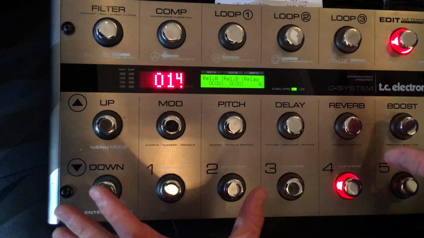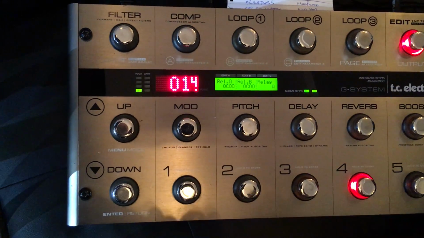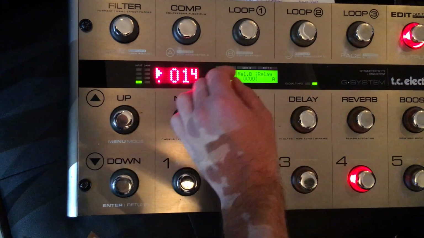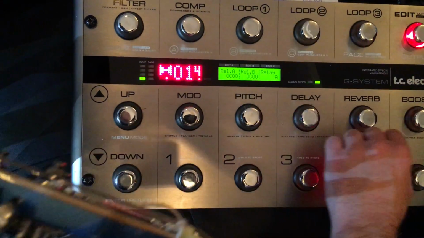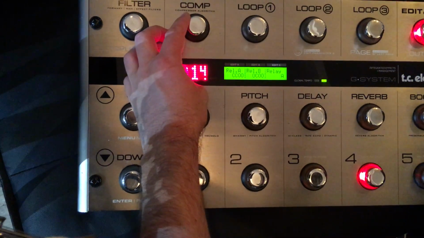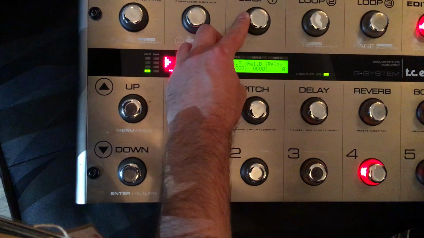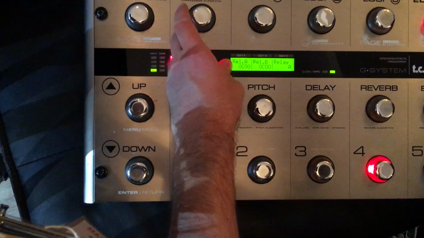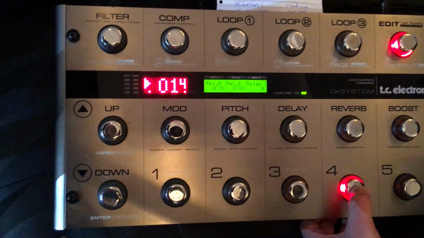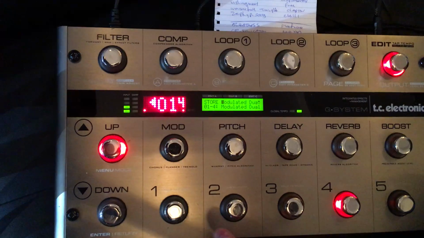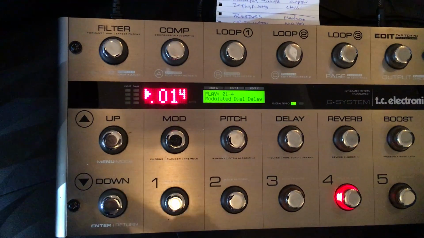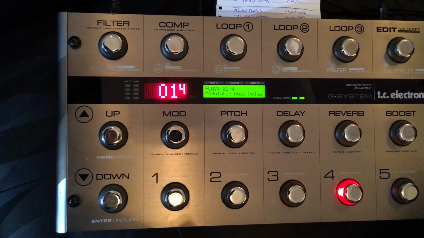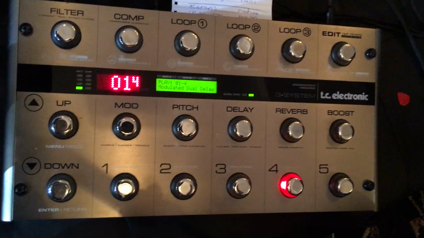I'm trying to do it without the manual. I'm gonna do that first. Okay. Let's try it that way. Maybe you need to preset.